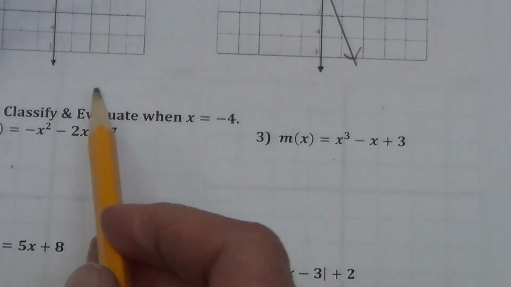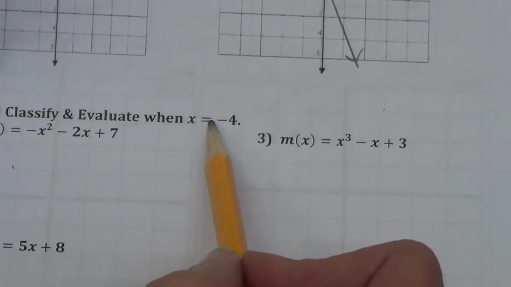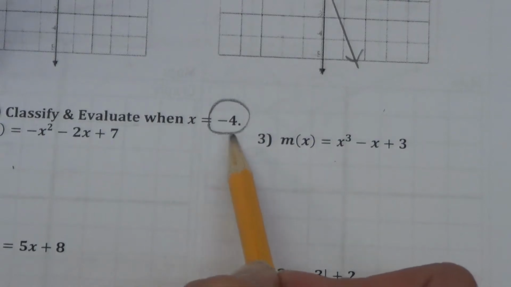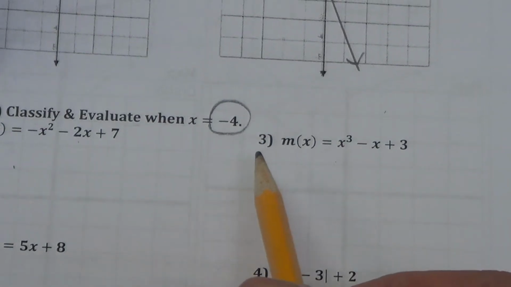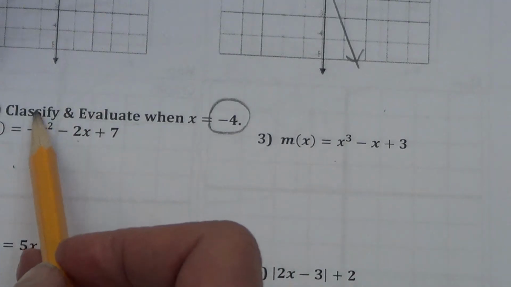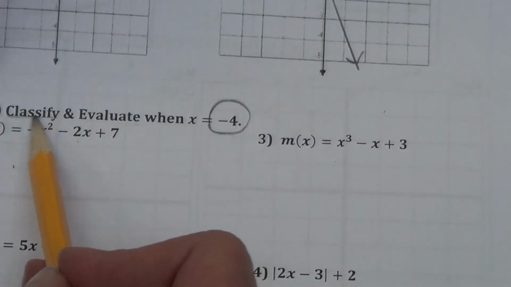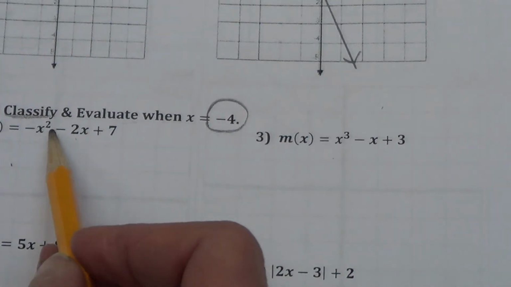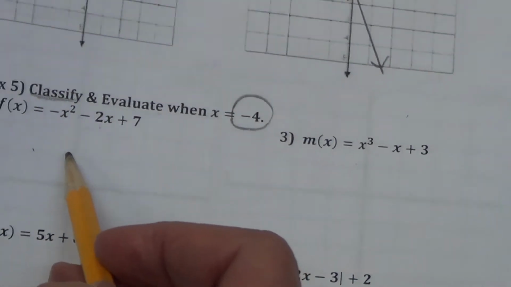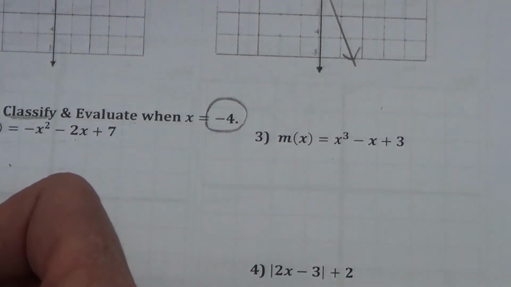When they ask you to classify and evaluate, they're wanting you to plug in that -4 into the polynomial. When they ask you to classify, they're asking you to name the equation. This has an x to the second, so that would be a quadratic.